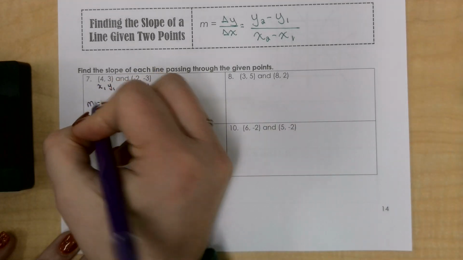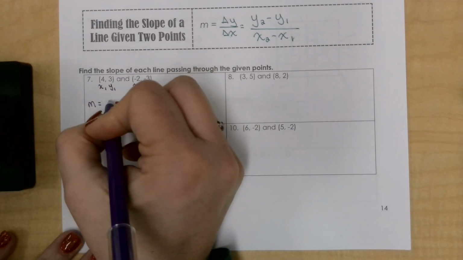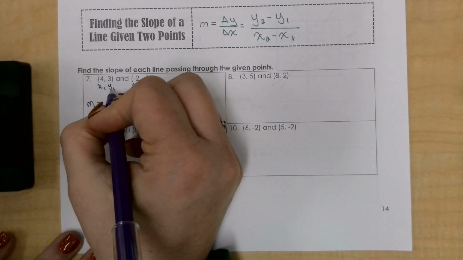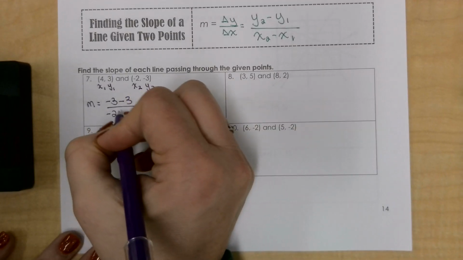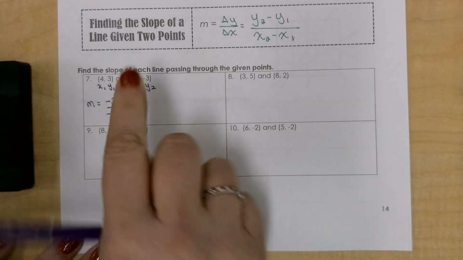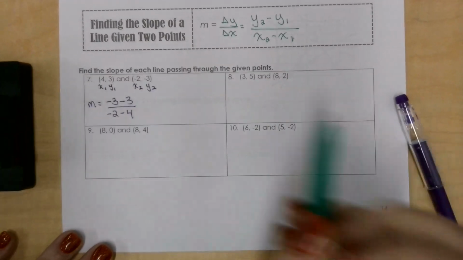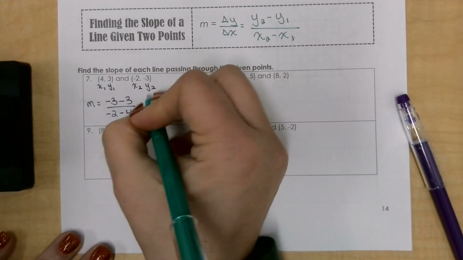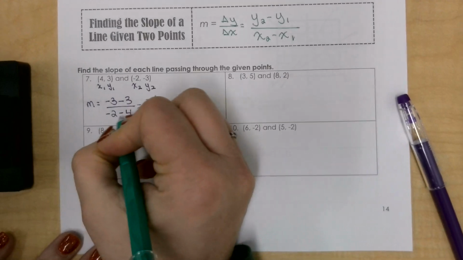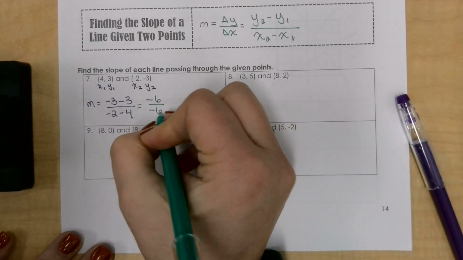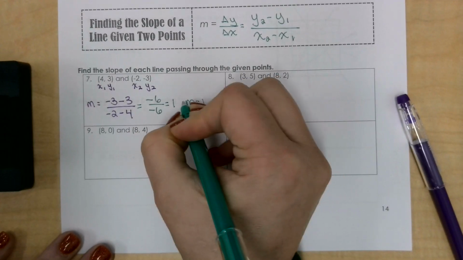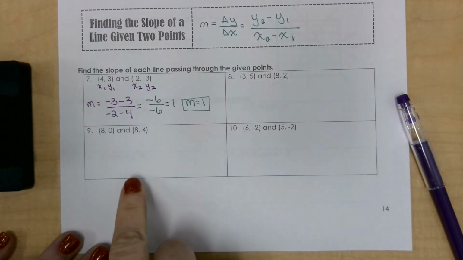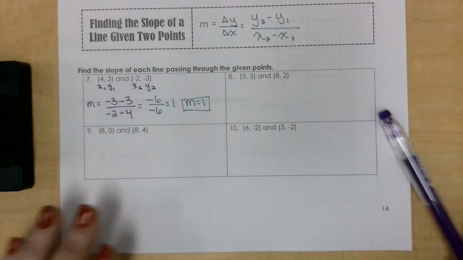Now I'm going to substitute into the formula. y2 is negative 3 minus y1, which is 3, over negative 2 minus 4. So I simply filled in the formula. Negative 3 minus 3 is negative 6. Negative 2 minus 4 is negative 6. Fractions are division, so that equals 1. My slope, given these 2 points, is 1. So it's a positive slope of 1.